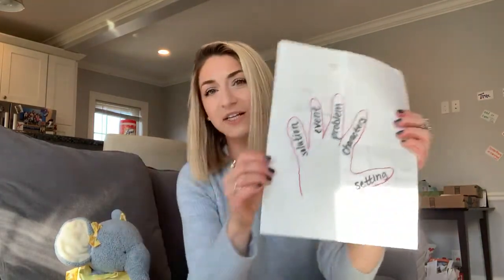Pointer finger is for the characters, so I'm writing that in there. Middle finger is for the problem, what the characters struggle with, what was difficult. The ring finger is for the main event that happened after the problem. And then the pinky is the solution. How did the characters solve the problem? So this is what it looks like.